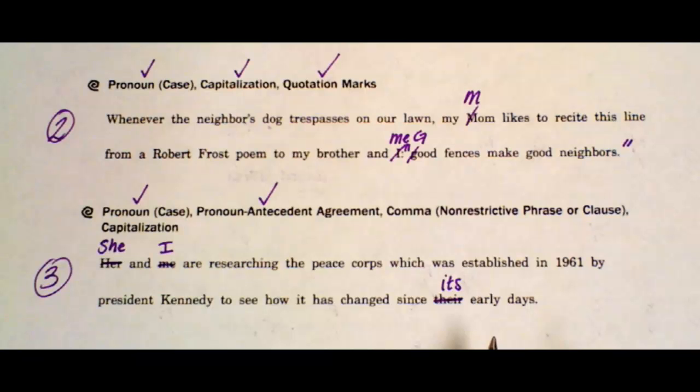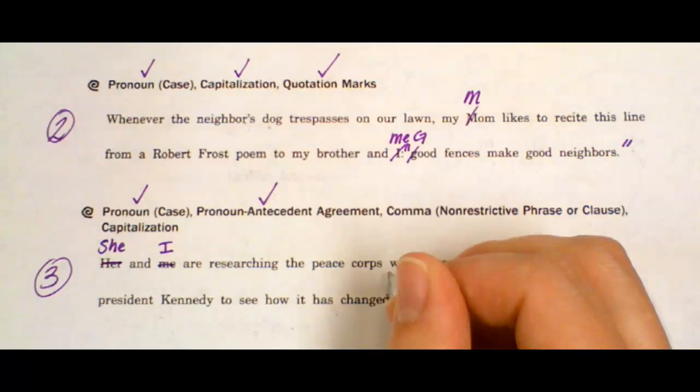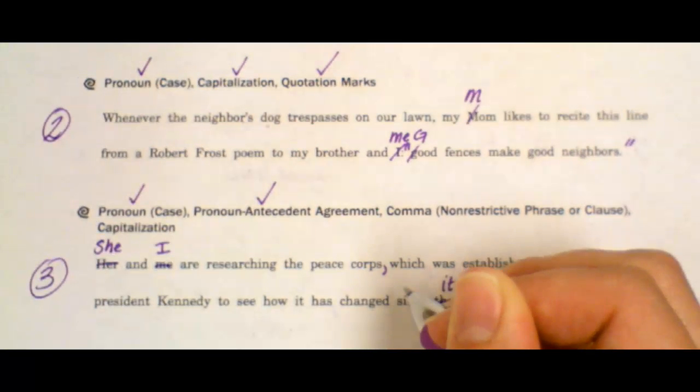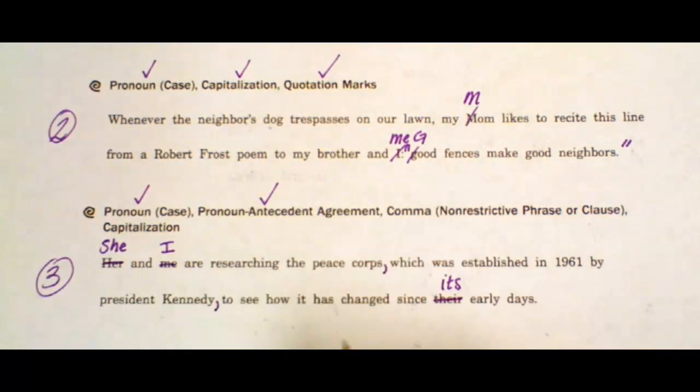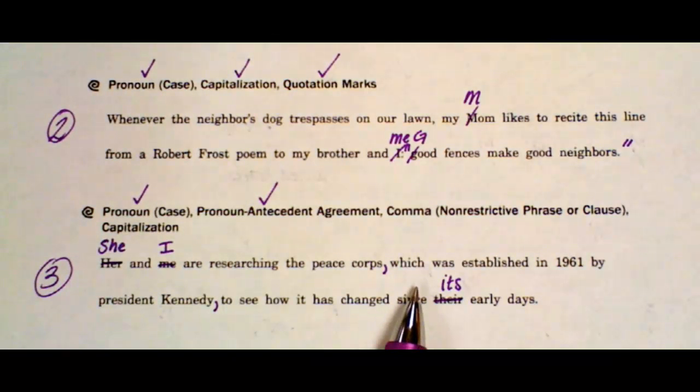Next, I'm going to add commas to show that I have a non-restrictive phrase. Remember, a non-restrictive phrase simply adds extra information to the sentence, and those non-restrictive phrases should be framed with commas. So I'm going to add a comma after Corps and a comma after Kennedy. This phrase, which was established in 1961 by President Kennedy, is simply extra information that's been added to our sentence.